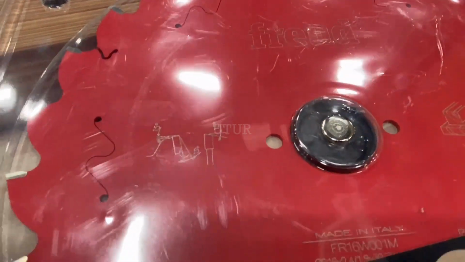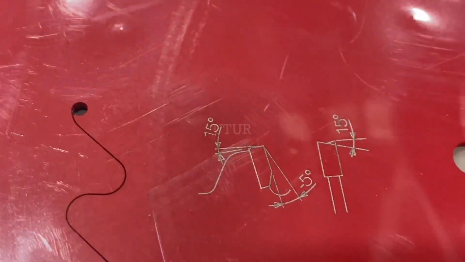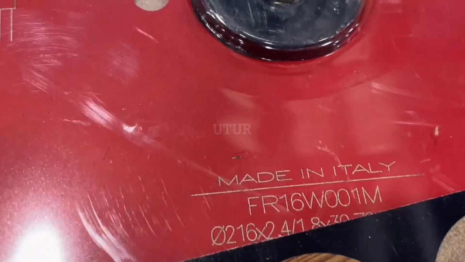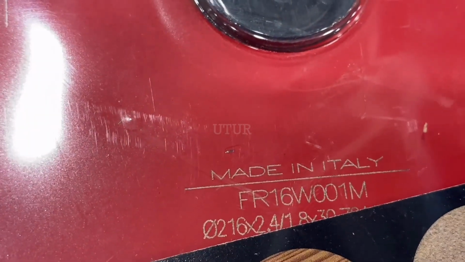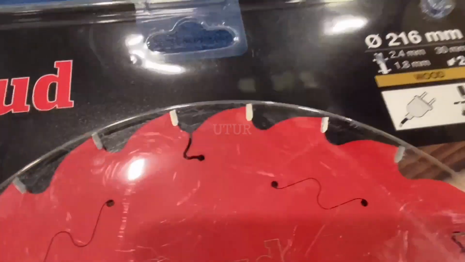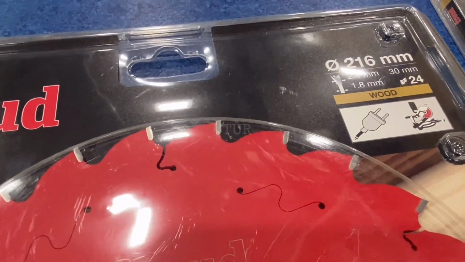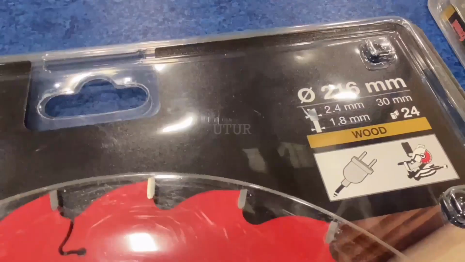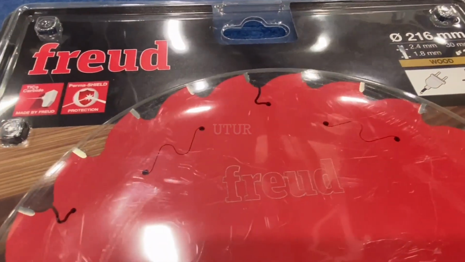So just because it's got 24 teeth, it doesn't necessarily mean that it is a designated ripping blade. On the contrary, the bevel tooth angle at 15 degrees connotes that this is an all-purpose or general-purpose ripping and cross-cutting blade.